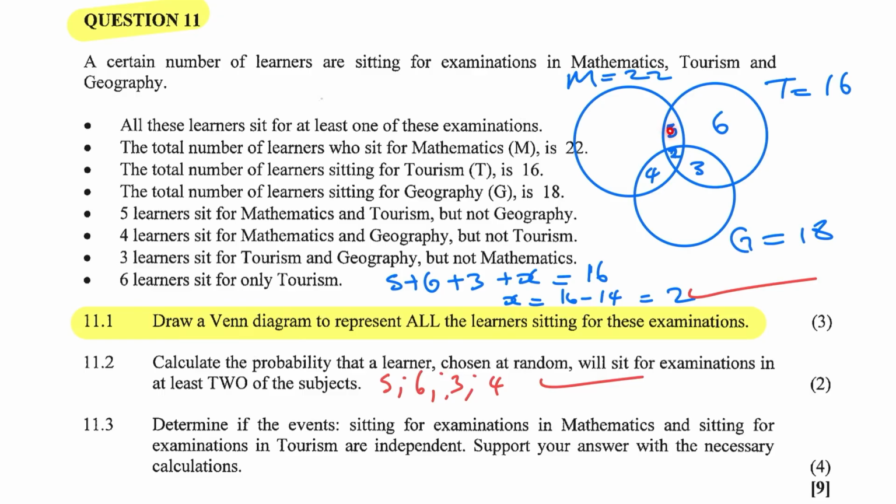So meaning you can say 5 plus 2 plus 4. 5 plus 2, that's 7. 7 plus 4, that is 11. And then 22 minus 11, that is another 11 here. So this is equal to 11. Make sense? Because the total, 11 plus 5 plus 2 plus 4 should always give us 22.